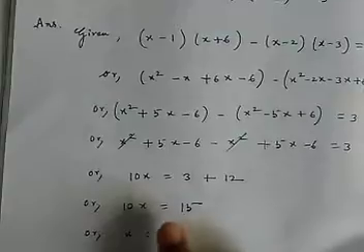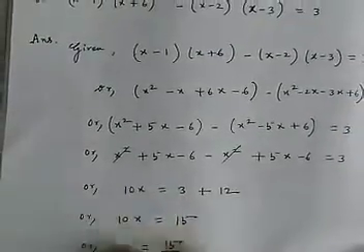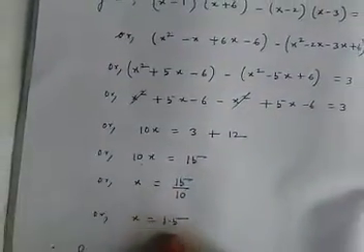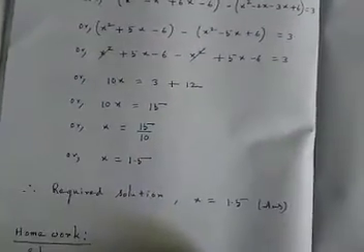So both the sides will be divided by 10. If I divide by 10, it will be x only. 15 by 10, it will be x is equal to 1.5. So this is our required solution.